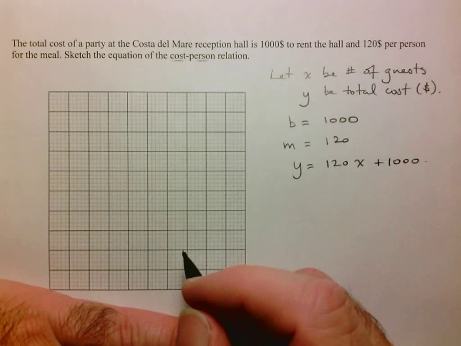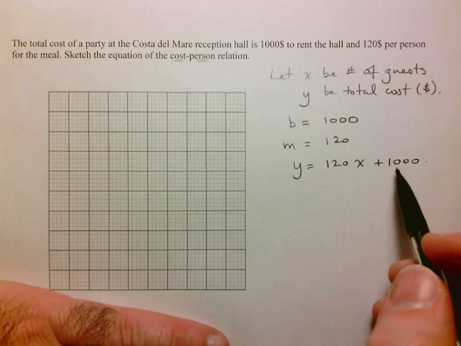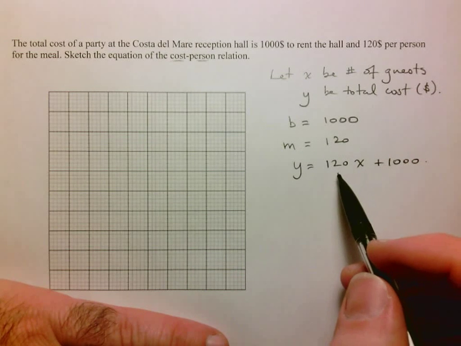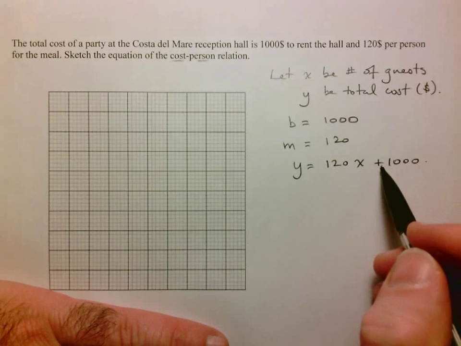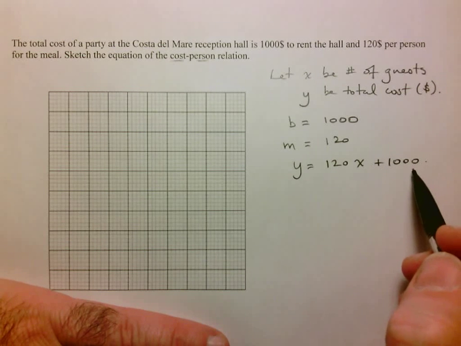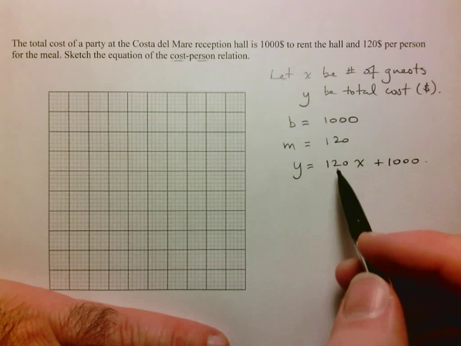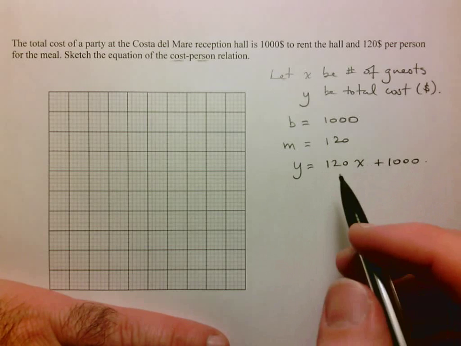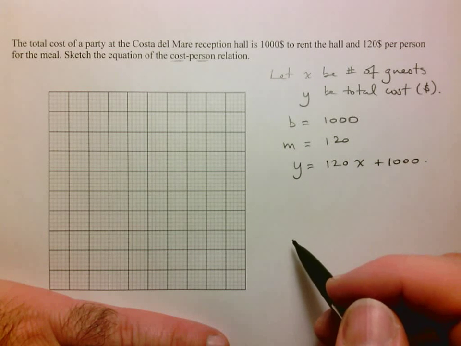There are two ways in which we can sketch this line. In the previous video I used one point and the slope and thought of that as rise over run to sketch it. Here the point that I know could be that y-intercept, so the 1,000 can be interpreted as the point (0, 1,000), and then I can use a slope. The other way is to find two points on this line and sketch it that way.